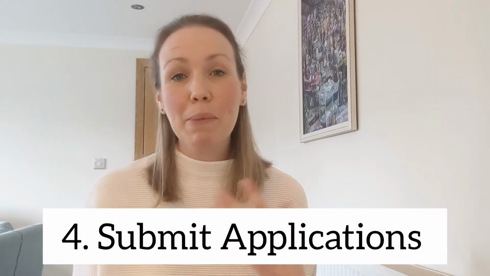So then when you've got your professional that you're ready to work with, the fourth stage in the process is submitting any applications. Now again, these applications will change depending on what your project is, but the first one to consider is the planning application. Now this won't impact you if you're doing an internal remodel, it's very unlikely.